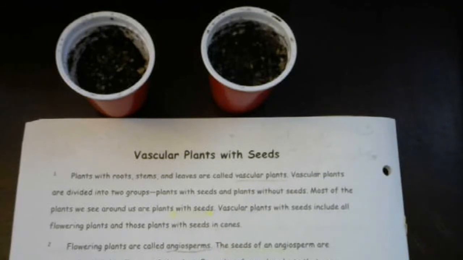Plants with roots, stems, and leaves are called vascular plants. Now we know what a vascular plant is. Plants with roots, stems, and leaves. Second sentence. Vascular plants are divided into 2 groups, plants with seeds and plants without seeds. Most of the plants we see around us are plants with seeds. Vascular plants with seeds include all flowering plants and those plants with seeds in cones.